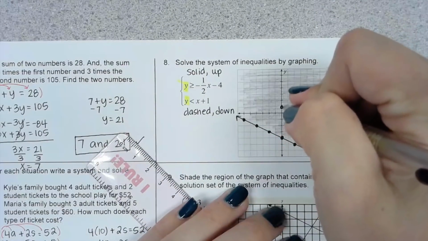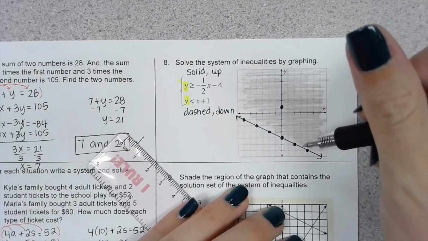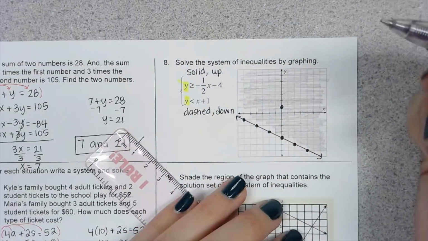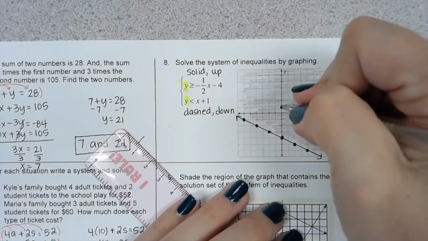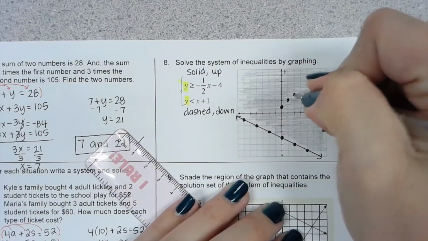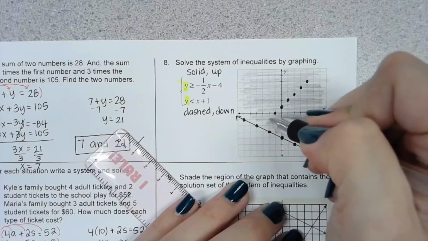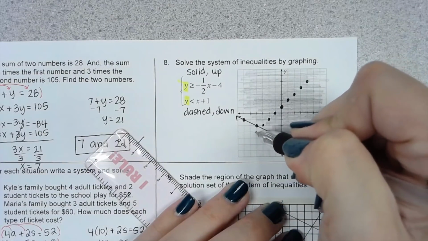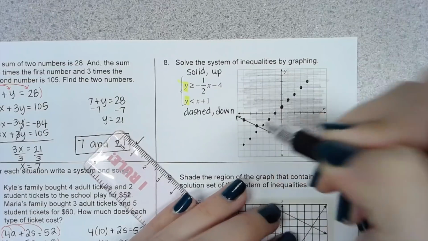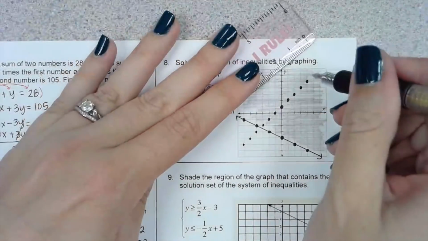So I'll start at positive 1. And then I'm pretending like this other part of the graph doesn't exist. It's like I'm just starting over. From here, my slope is up 1, 1 to the right, up 1, 1 to the right. So my slope would go this way. And then I would also go down 1 and to the left. It doesn't matter where these two lines cross because that's not what you're trying to find.